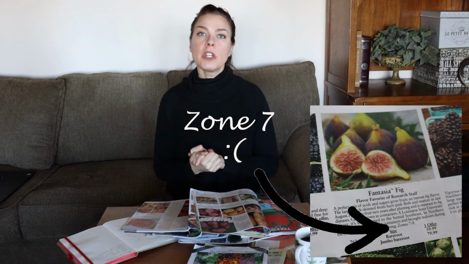So if I live in zone 6 and I'm looking at this really fantastic fig and it's only good for zones 7 and 8, I know I'm either gonna have to have a greenhouse or some kind of shelter, or I'm just gonna have to forget about that variety. Not relevant really to your annual seeds, but if you're looking at anything like strawberries or asparagus or any perennial shrubs or trees or flowers, you're gonna wanna pay attention to zone.